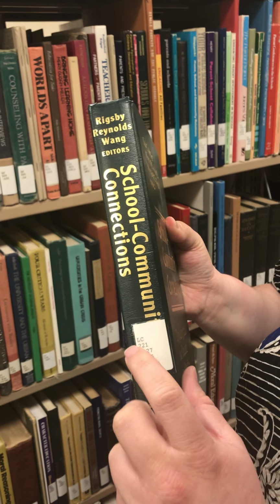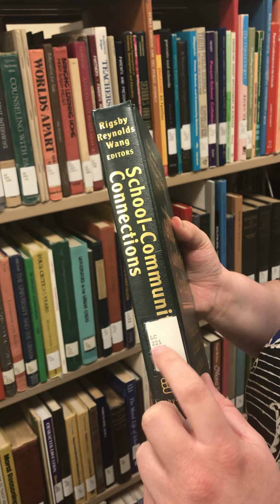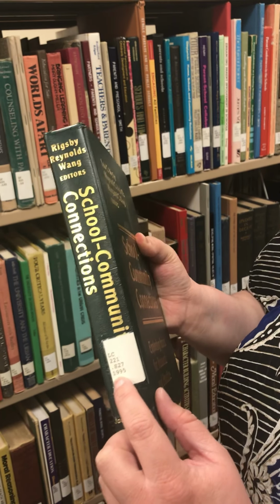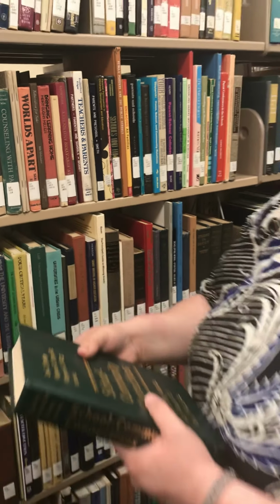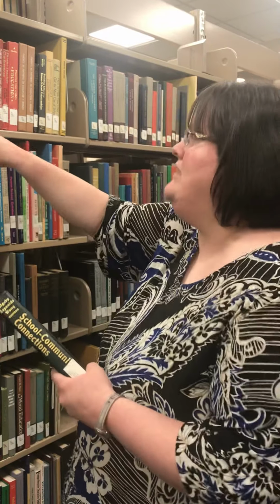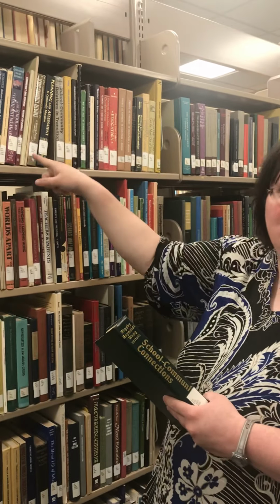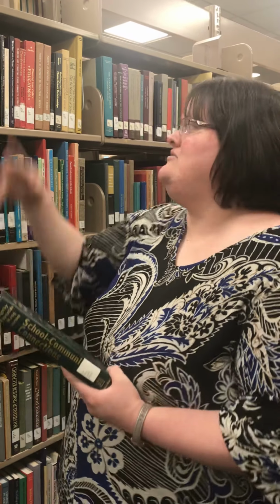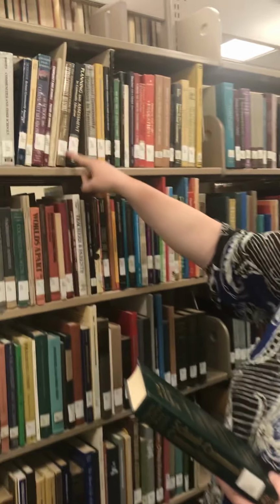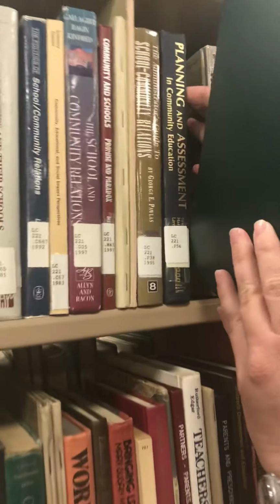You'll see letters, numbers, more letters, and then even a date for when the book was published. Based on the very first letters, I know I need to go to the section with the L's, because this is LC. Then I need to go to the 200s, because this is 221. So I'm looking through them. Oh, 221 area. And then I'm looking, oh, it's S27. So I found 221, there's M, P, O, and here was S.